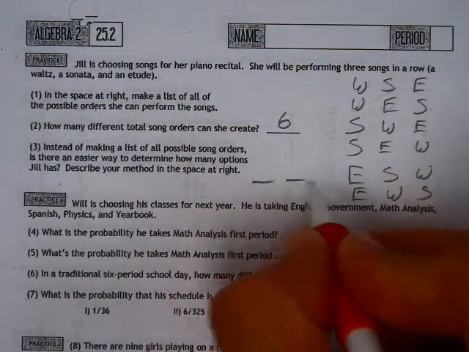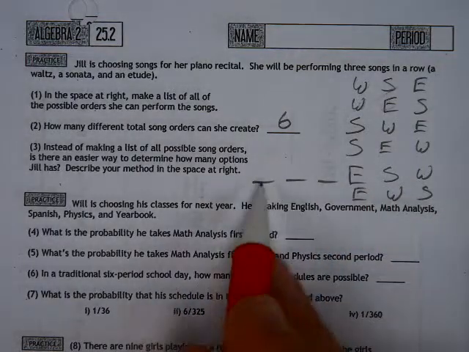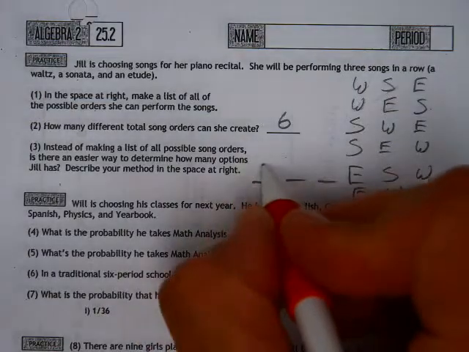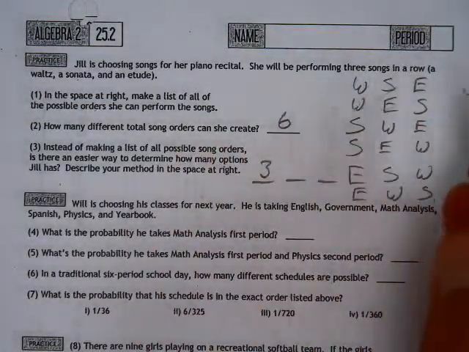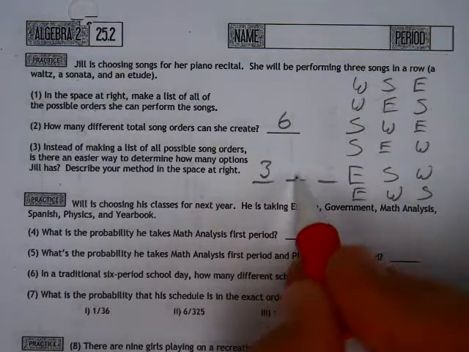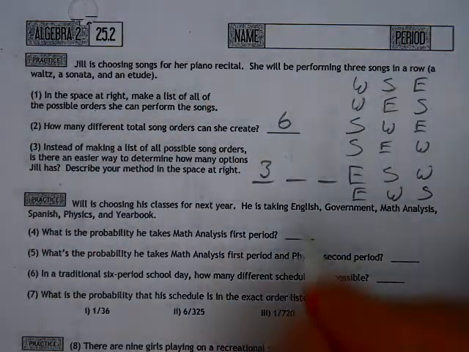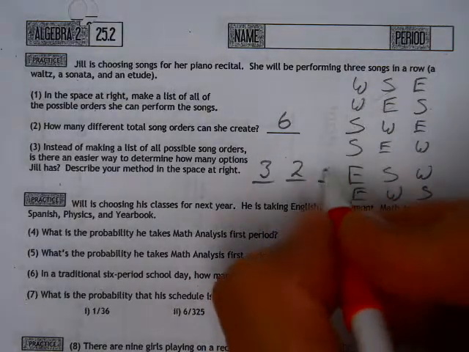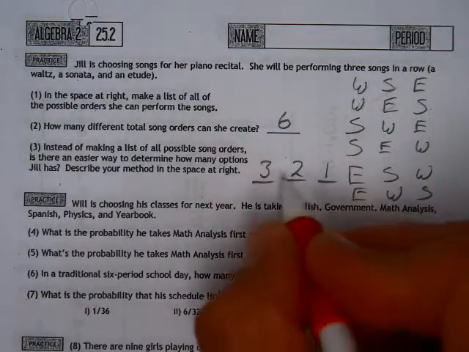So instead of making a list, we can go back and do what we did last week or in the previous worksheet, and that was to make a decision chart. And a decision chart is basically saying how many different songs could go first. Well, there's 3. There's only 3 that we're choosing from. After we've placed the first song, we wouldn't want to play the same song twice, so there's only 2 left in that second spot, followed by only 1.